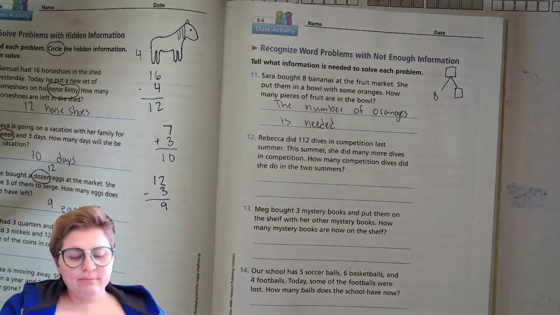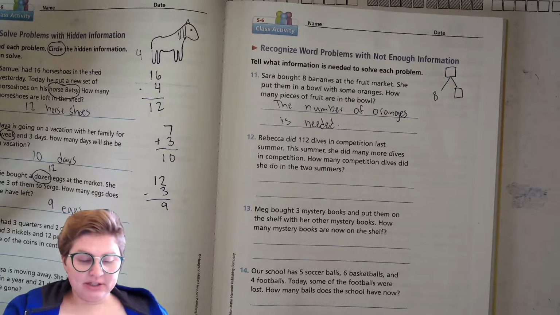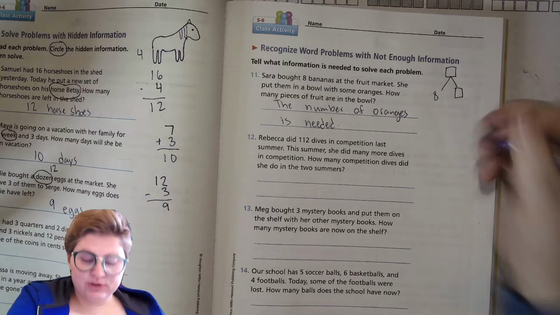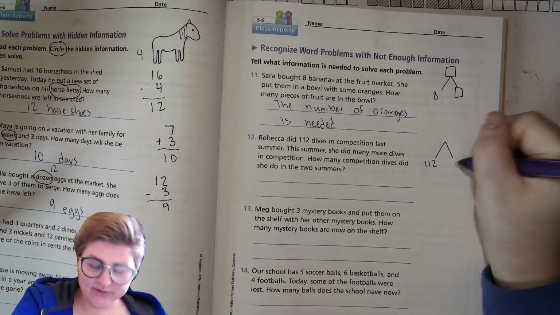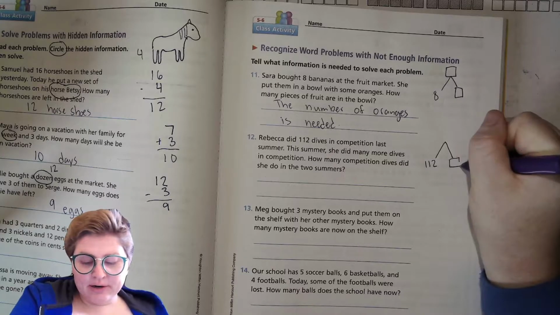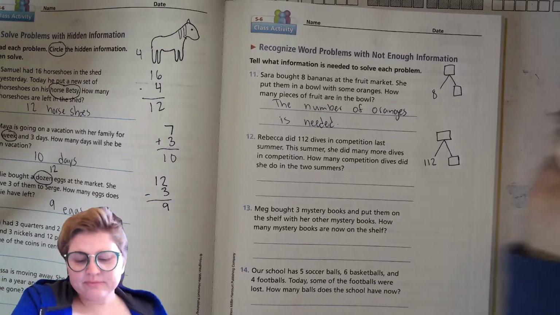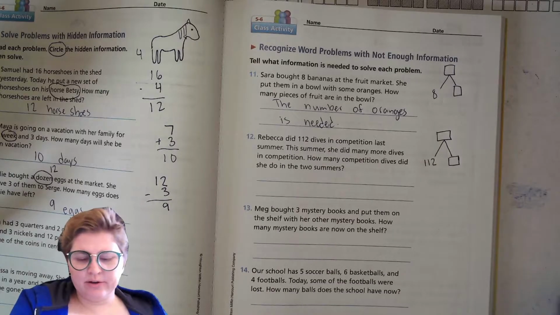All right, number 12. Rebecca did 112 dives in competition last summer. Good for her. This summer, she did many more dives in the competition. How many dives did she do in the 2 summers? So once again, we know one summer was 112. The other summer amount, we don't know how many, and now it's asking for the total. How do we find that total? We have to know this amount, otherwise we can't do it.